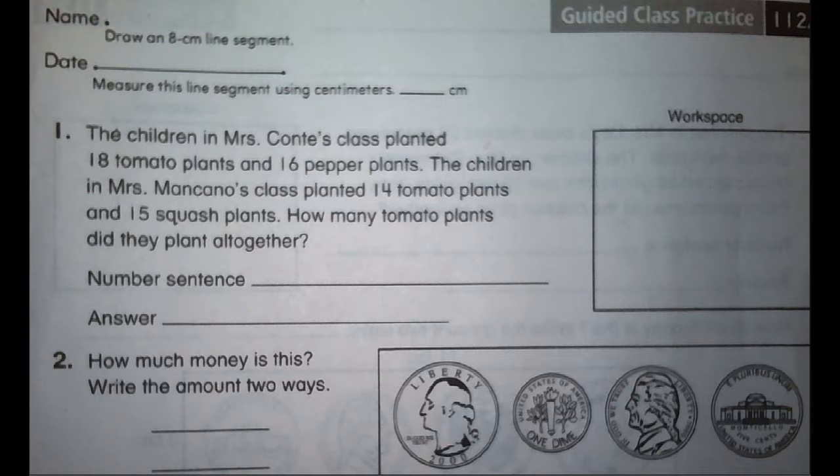Here's the thing, guys. I know a lot of you probably don't have rulers at home, and if you don't, that's fine. Do not worry about measuring the name line. Don't worry about measuring the date line. If you do have a ruler, that's great. Go ahead and get that knocked out, but otherwise there is no need to really worry about that right now.